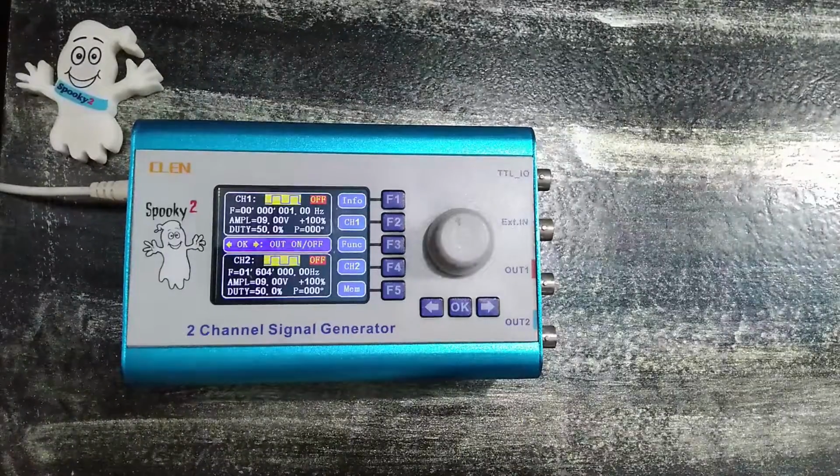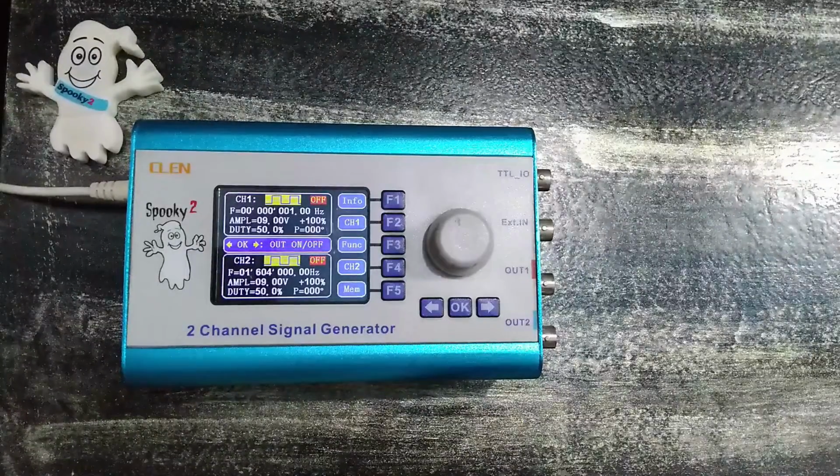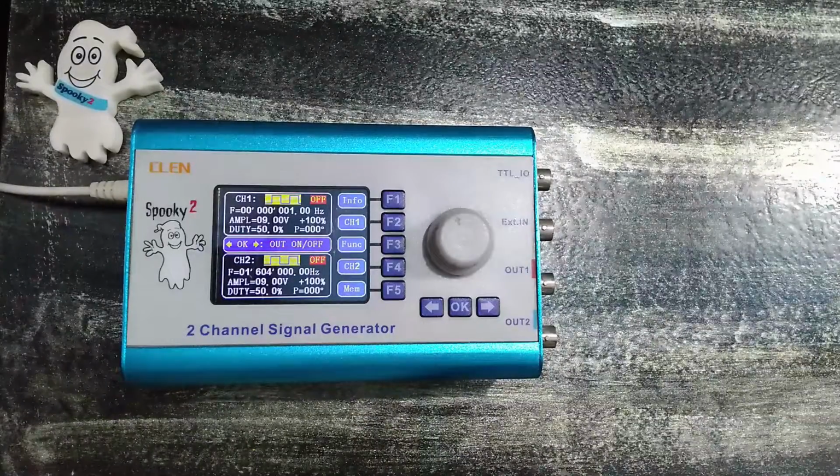Hello friends, today I'll be telling you how to use Spooky2 XM generator, which is a very powerful Rife machine, as a measurement device to measure an unknown frequency of some input signal. So it's very simple to use and nothing very technical about it.